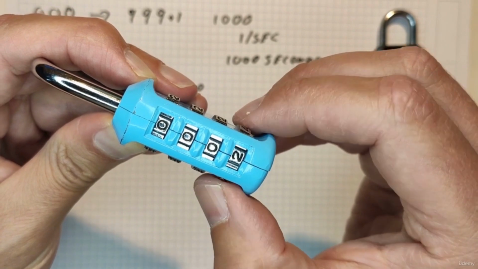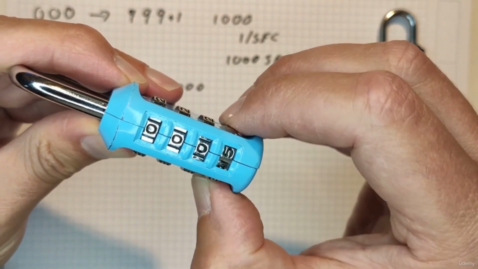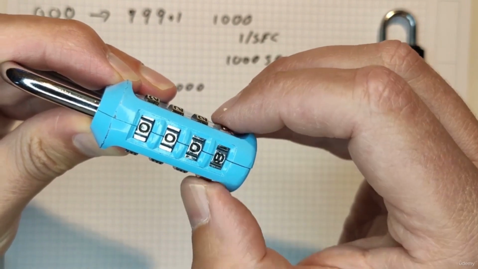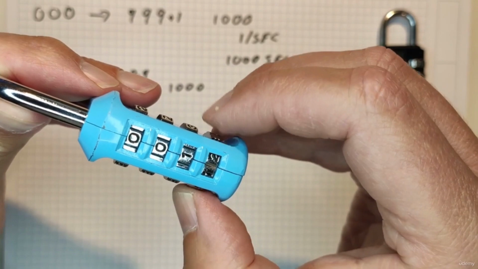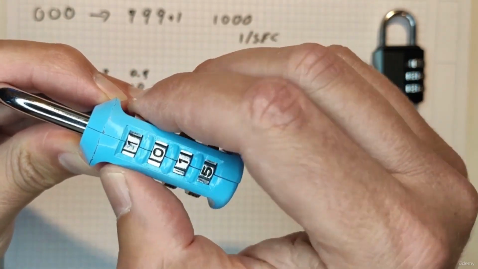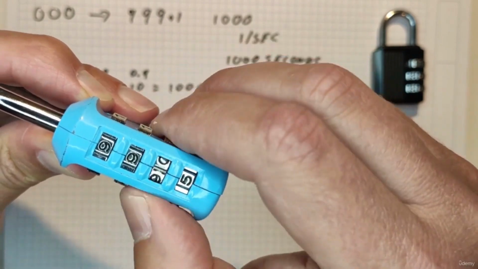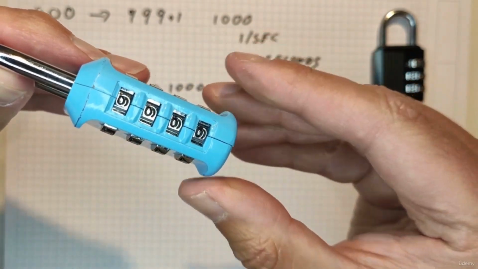We start with 1, and then we try 2. Of course, we have to remember each time to try to open it. Then 3, 4, 5, 6, 7, 8, 9, then 10, and so on. We keep on trying to open it each time with a different combination until we get to the last number, which is 9, 9, 9, and here the final 9.